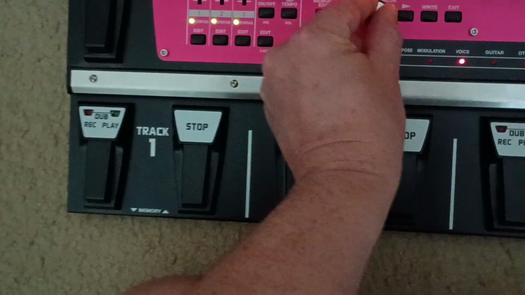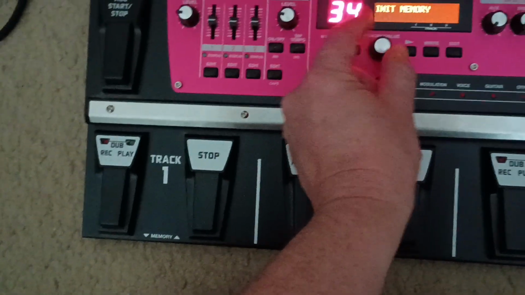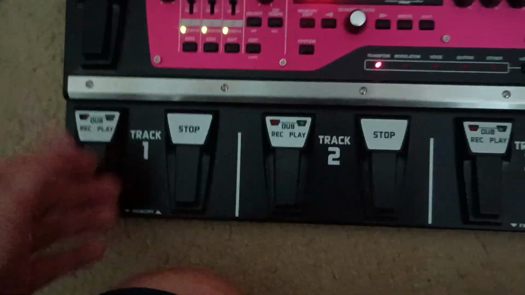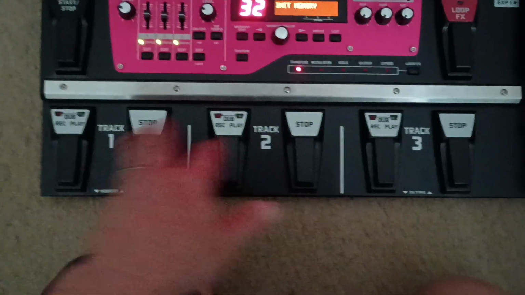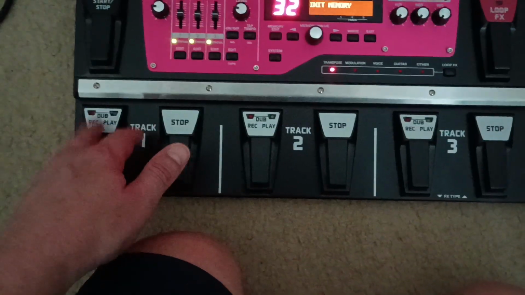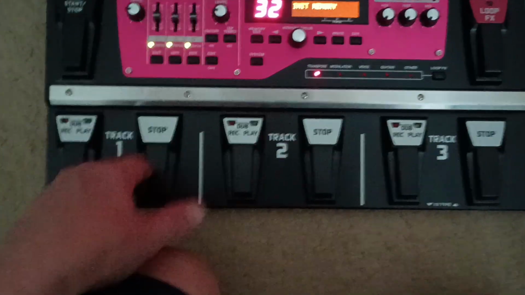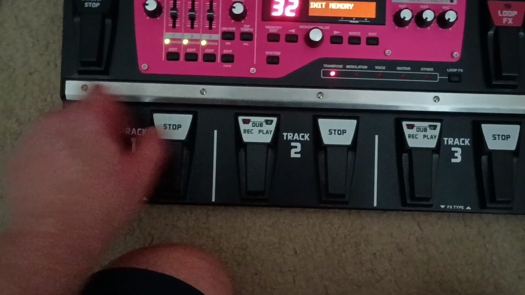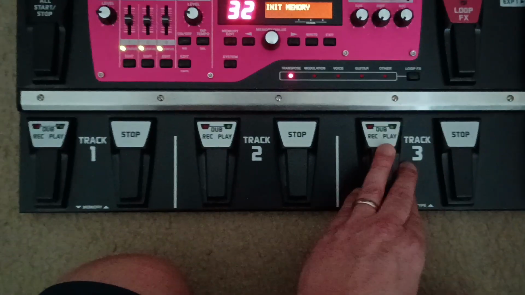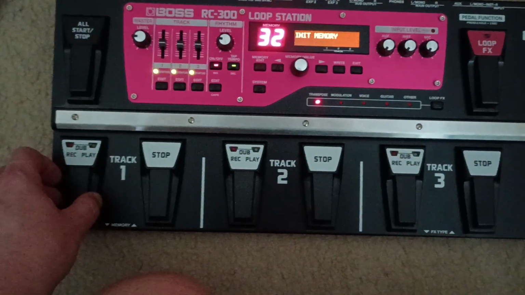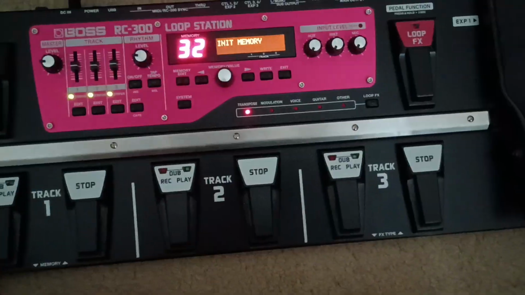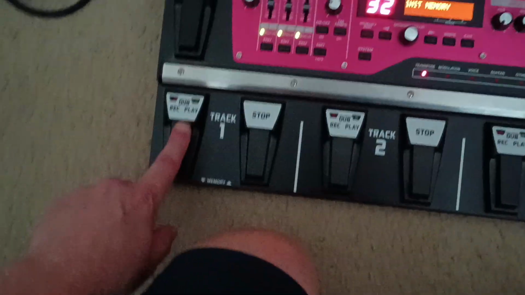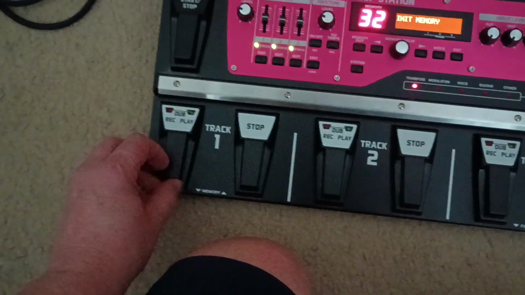Okay, so you have all of those. There are different ways to set up the different tracks. You can set them up so that you can overlay them, so that multiple can play at one time. You can also set them so that only one track plays at a time, which can be used for maybe a verse and a chorus or something like that. But you can record multiple tracks or layers onto each track.